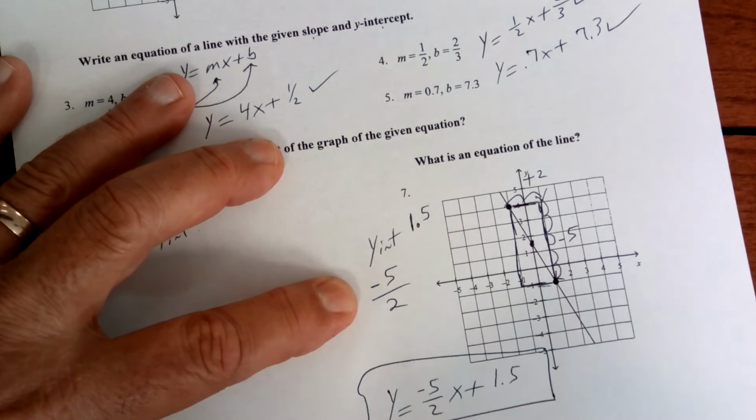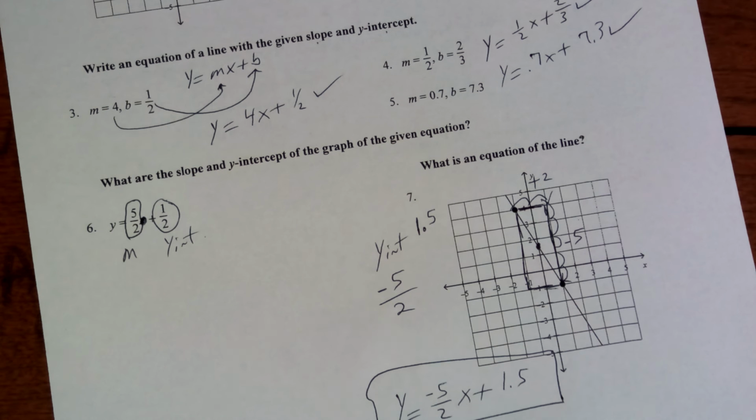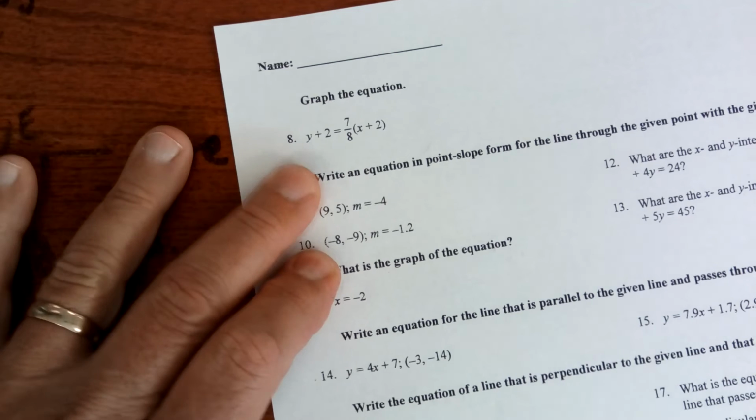Any questions on the front side of this worksheet? Okay, I'm going to flip it over and finish the rest of this test or practice test. Okay, so here we go. So on the back side, it says graph it. So look up here.